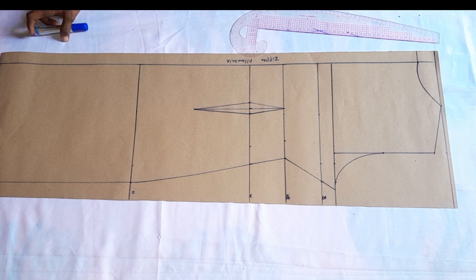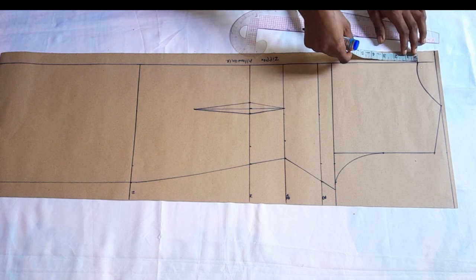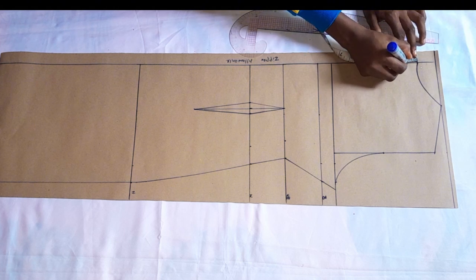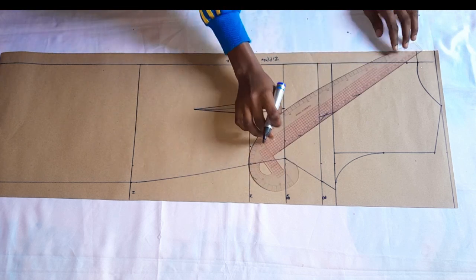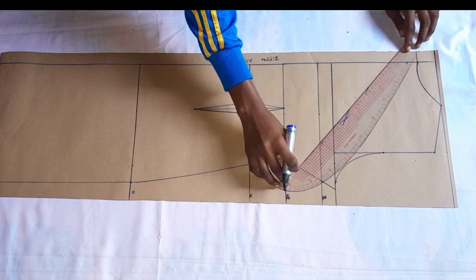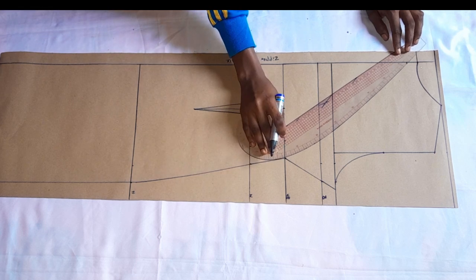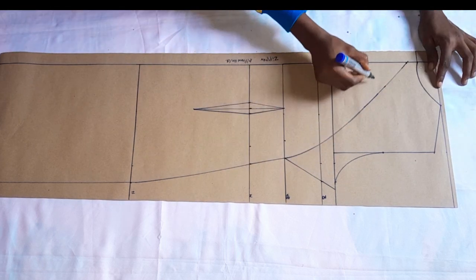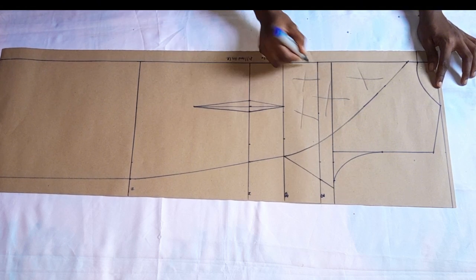So guys, to create our stylish back neckline, coming over to my neckline here, I'm going to come down by 1 inch. Then from my point here, I'm going to use my curve ruler to curve like this to meet my underbust side hem here. So I'll be cutting out this part, this marked part.